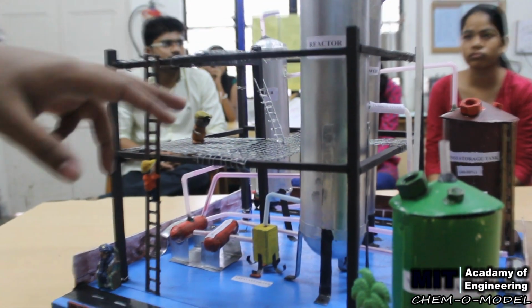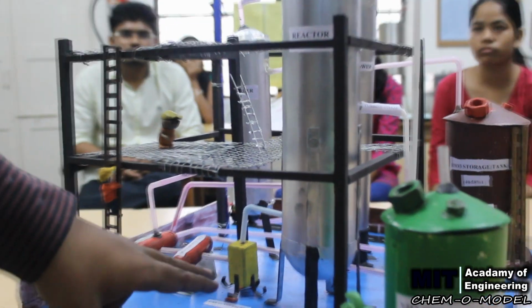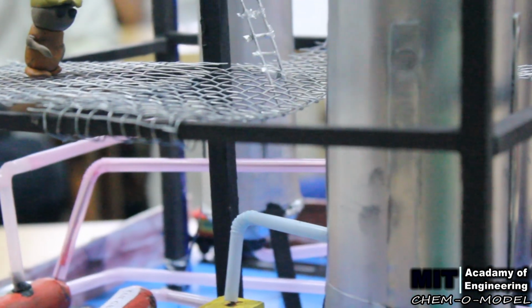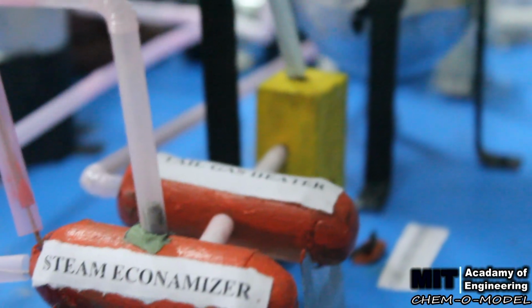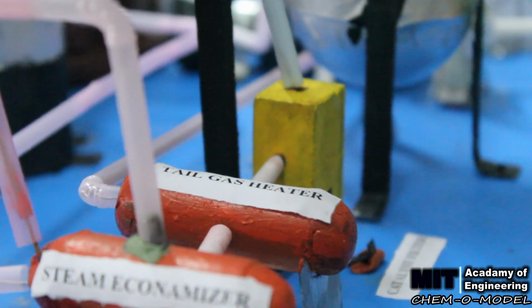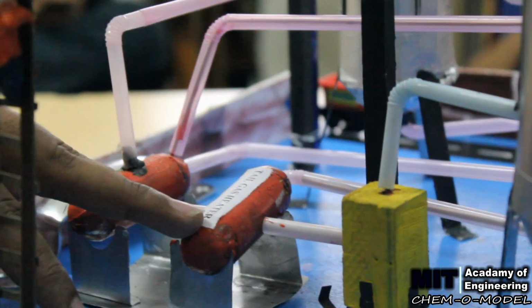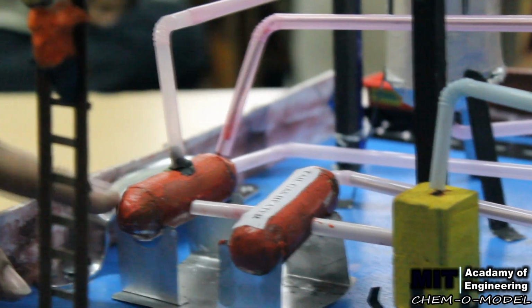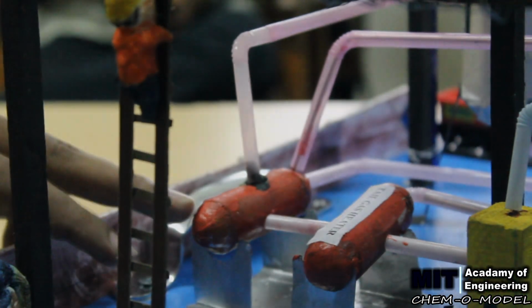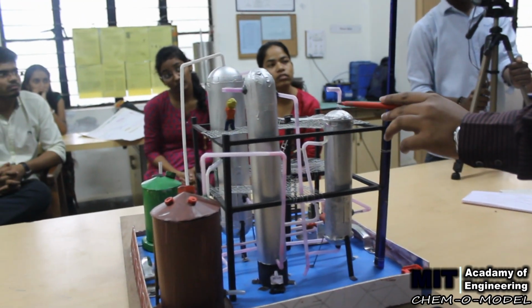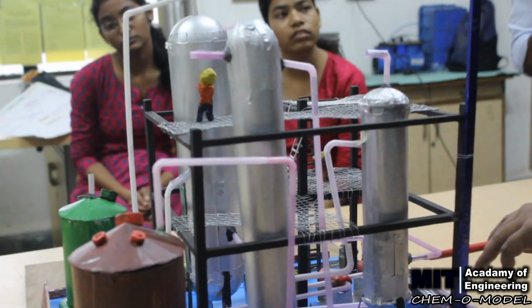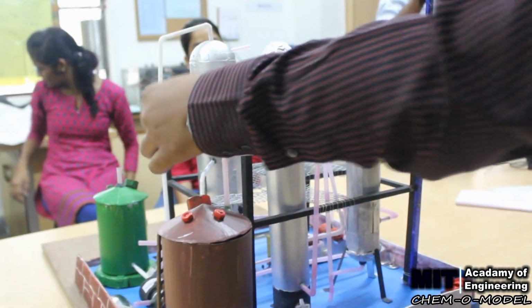The feed which comes back from the reactor is then fed to a catalyst filter, where we can remove all the platinum-based catalyst that can be carried by the feed mixture. Further, the feed mixture is sent to two heat exchangers, the tail gas heater and the steam economizer. In the tail gas heater, the temperature is reduced to about 150 degrees Celsius, and in the steam economizer, it is reduced to 50 degrees Celsius. Here is the absorber, where the temperature is around 50 degrees Celsius. After the heat exchangers remove the heat, the feed is passed to the turbine, where the turbine converts the water to steam, and it is fed to the superheater.